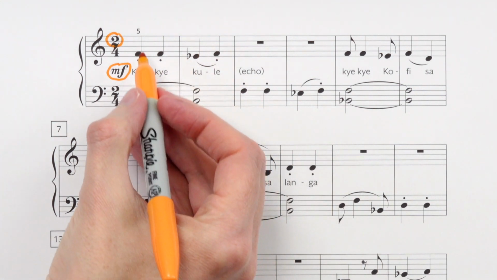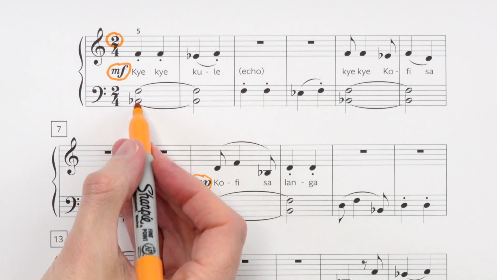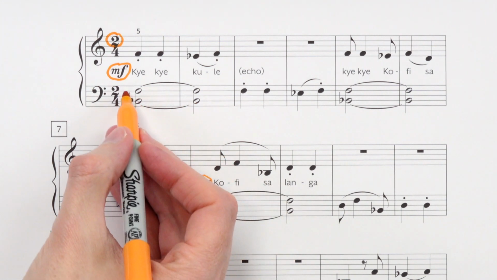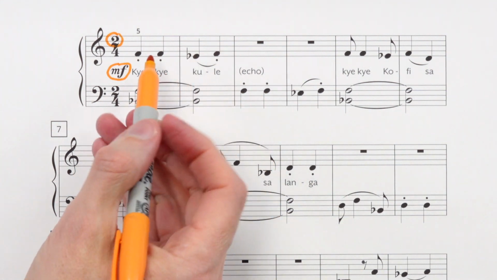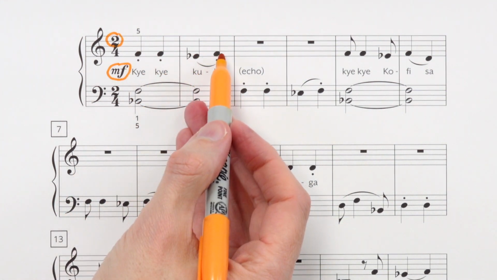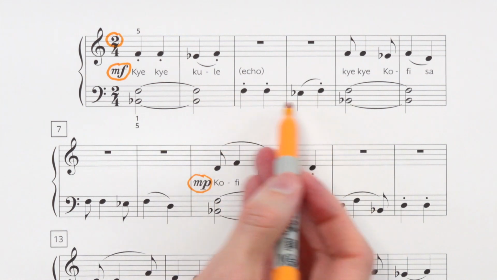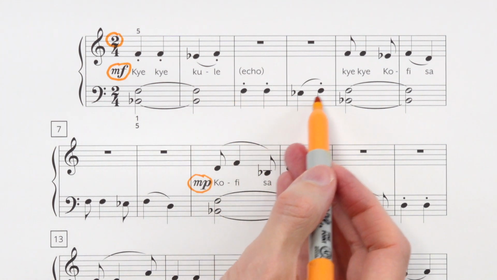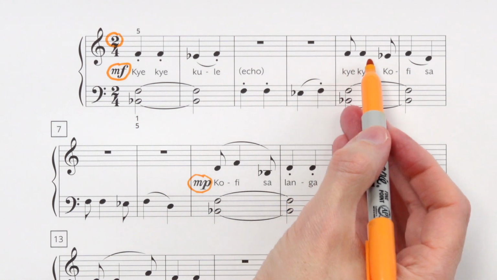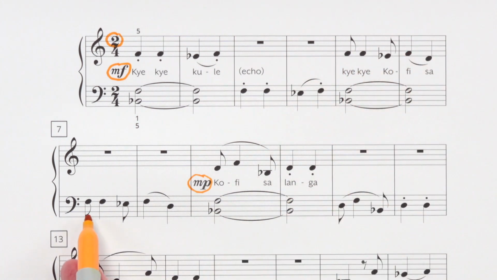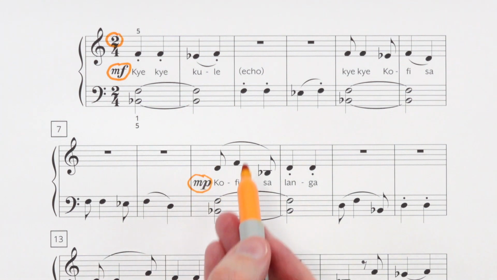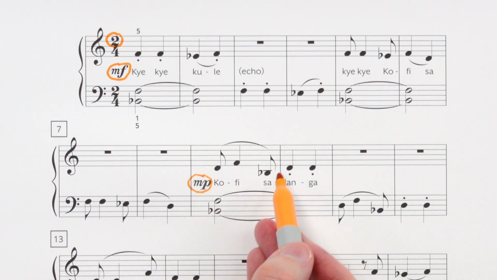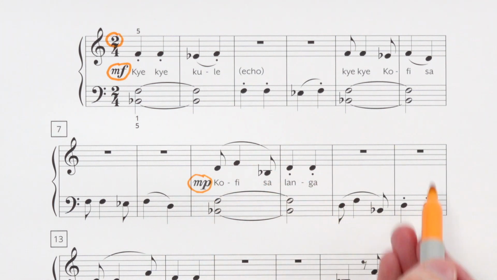So the right hand plays the melody while the left hand plays this chord and holds for 2 plus 2 beats. Remember, the tie just adds those 2 together. So we'll just keep holding it down, 4 beats. Kye Kye Kule. Then the left hand echoes it back. Kye Kye Kule. Back to the right hand. Kye Kye Kofi Sa. Left hand echoes back. Kye Kye Kofi Sa. Then we drop to mezzo piano, a little bit softer. Right hand again, Kofi Salanga. And then left hand echoes back.